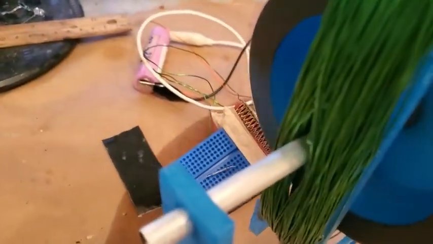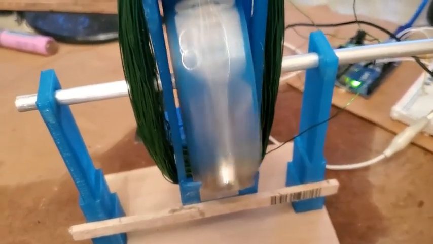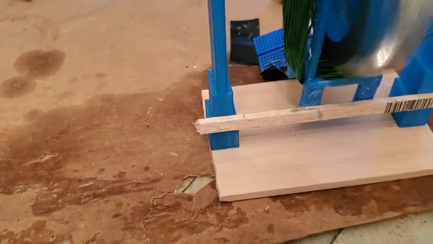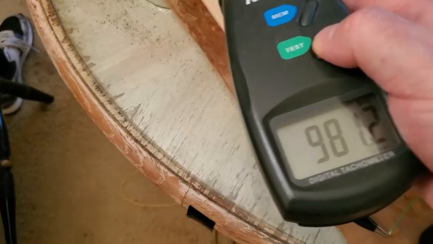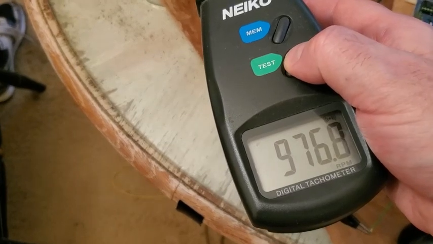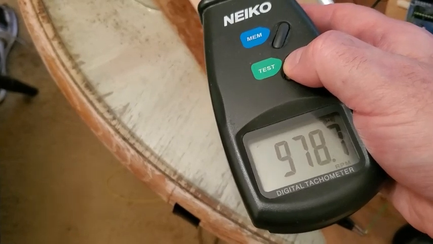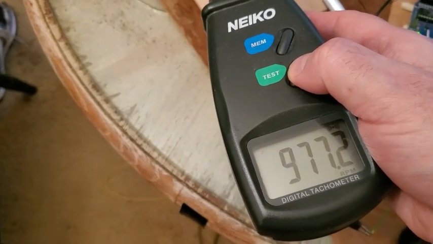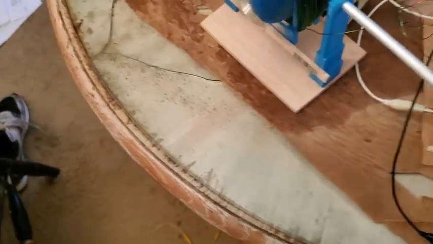All right, look at this thing go now. It's going way faster. That's what I call high tech. Wow. So let's get an RPM reading, and then I'm going to load it and see what happens. That thing's spinning. Okay. We're just about at 1,000 RPMs with a single little 4-volt battery there. I bet you it's drawing less than 80 milliamps now. I'm going to figure out the amp draw, and then I'm going to load it, and that'll be all I'm going to do with this for now.